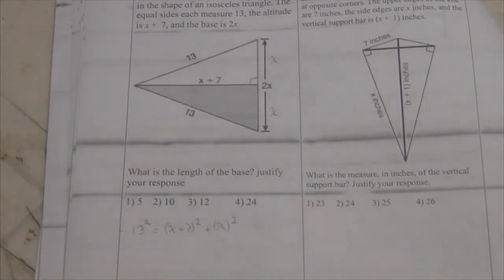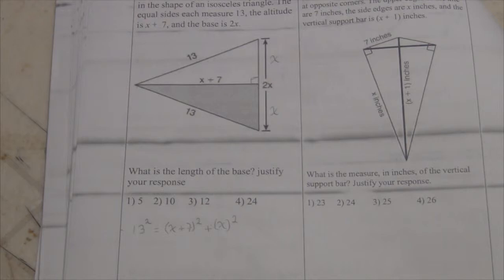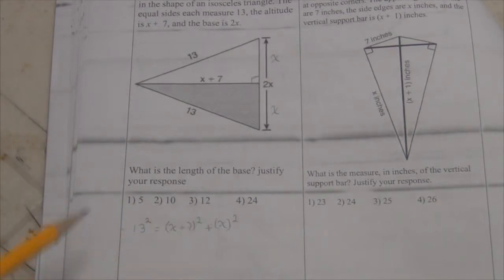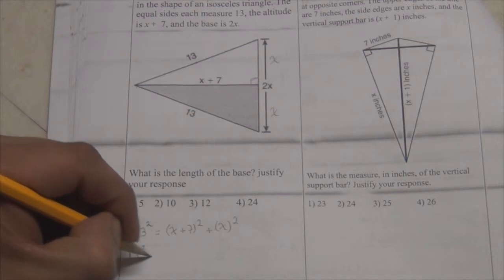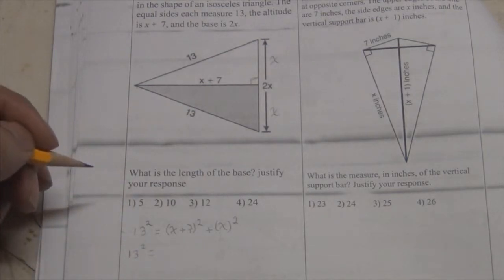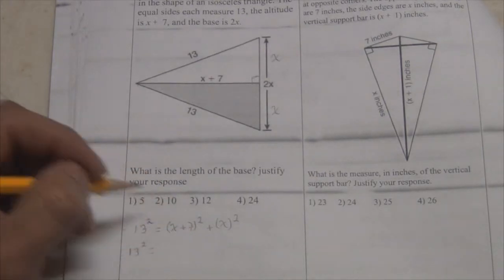If you already got the answer, you can tell me. If you didn't, and you're still following along, tell me: x plus 7 squared, what is that equal to? Say it before I write it. Okay, so x plus 7 squared means x plus 7 times x plus 7.